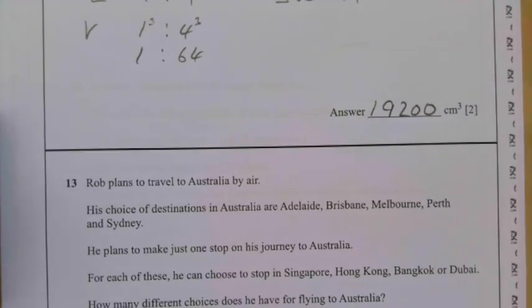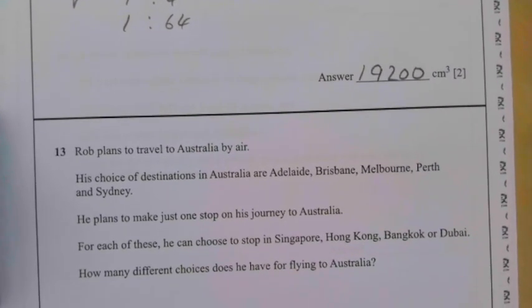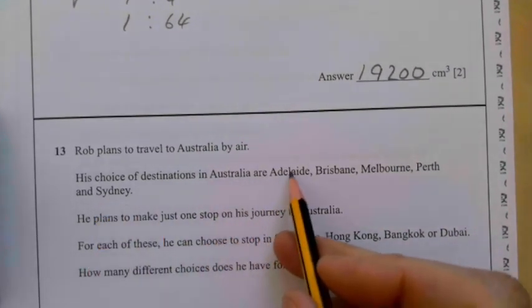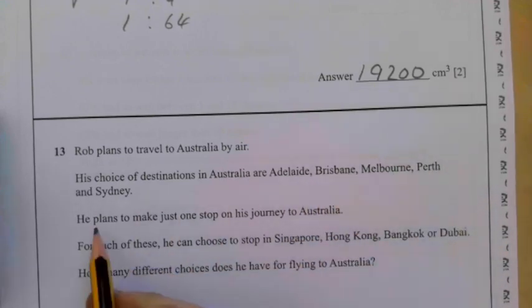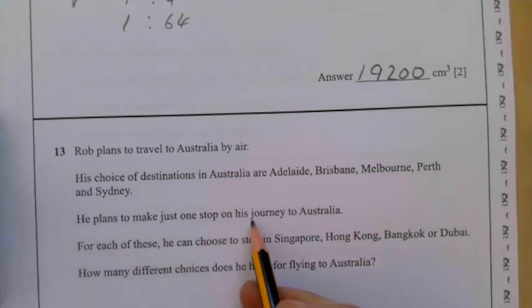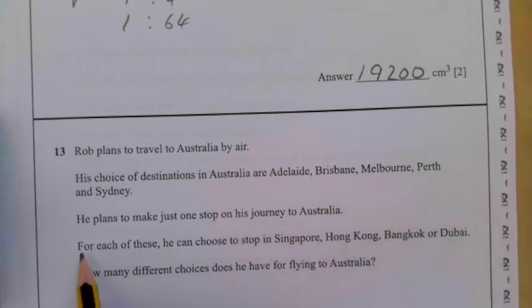Rob plans to travel to Australia by air. His choice of destinations are Adelaide, Brisbane, Melbourne, Perth and Sydney. He plans to make just one stop on his journey to Australia. For each of these he can choose Singapore, Hong Kong, Bangkok or Dubai. How many different choices does he have for flying to Australia?